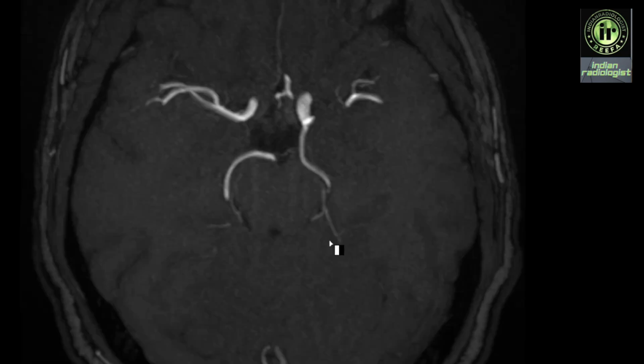The next case is of a fetal origin of posterior cerebral artery. We can see here the internal carotid arteries and the basilar artery termination and the right posterior communicating artery arising from it. On the left, there is a very small branch that is the hypoplastic or undeveloped P1 segment of the left PCA, and we can see that the rest of the PCA is being filled exclusively by the ICA via the posterior communicating artery. This is the fetal origin of the PCA.